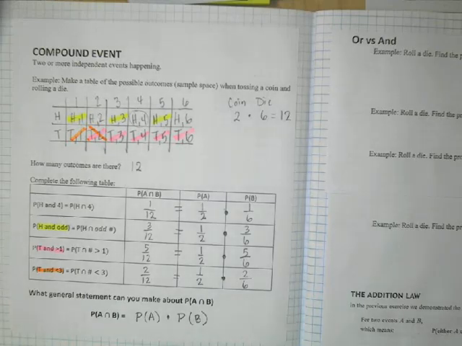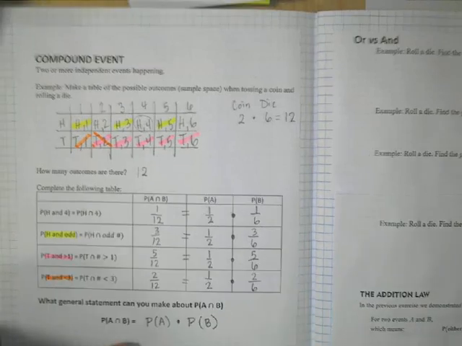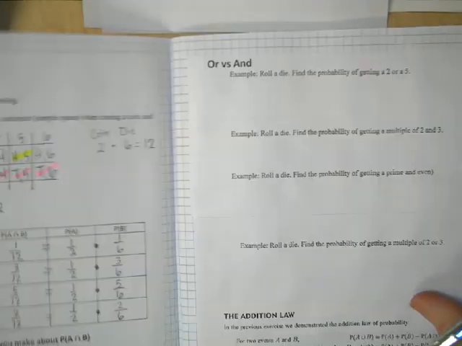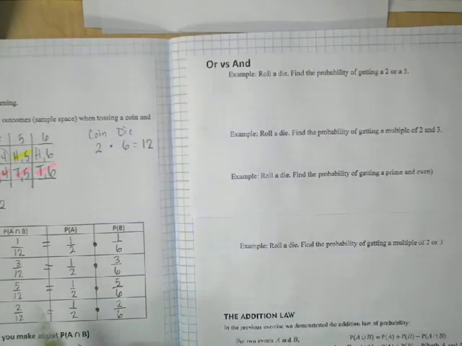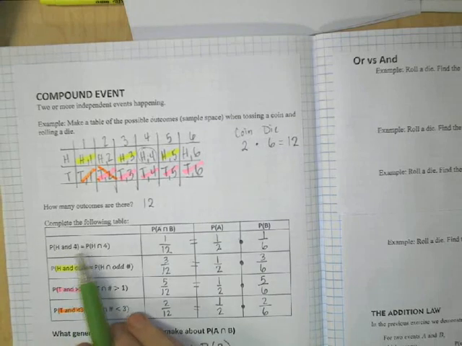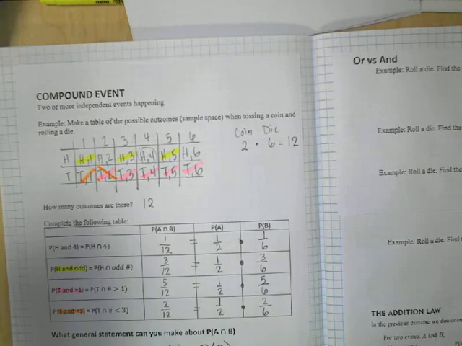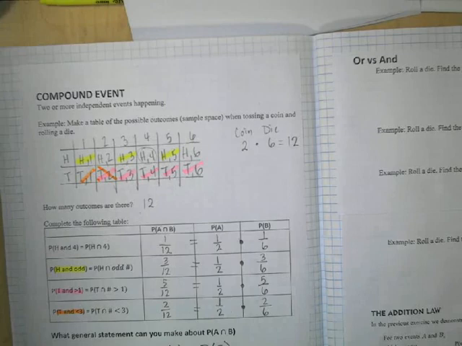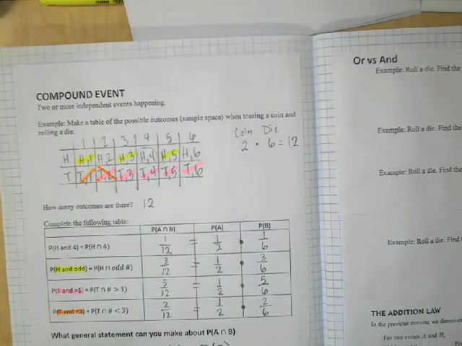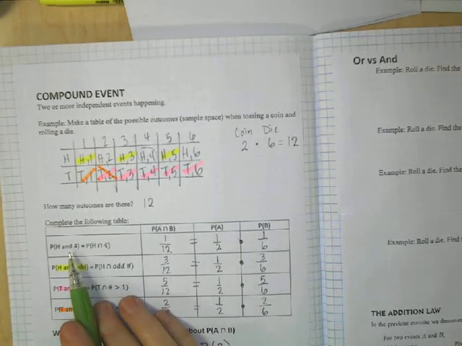Okay, so we just were talking about compound events where we have two things happening, but sometimes probabilities are asked in different ways. So over here we were talking about two things happening. You're a winner if you get heads and 4. But sometimes probability questions can be asked with slightly different words. So instead of saying and, what if they had said or? You're a winner if you get heads or if you get 4.